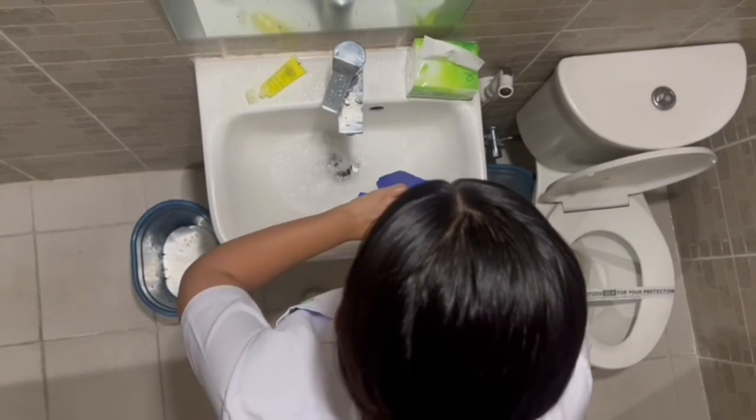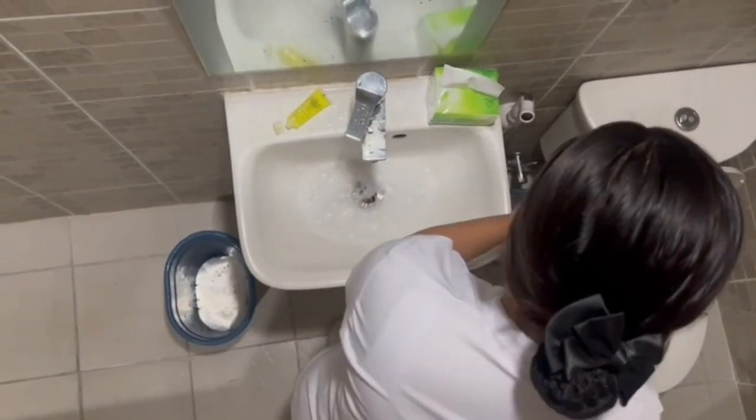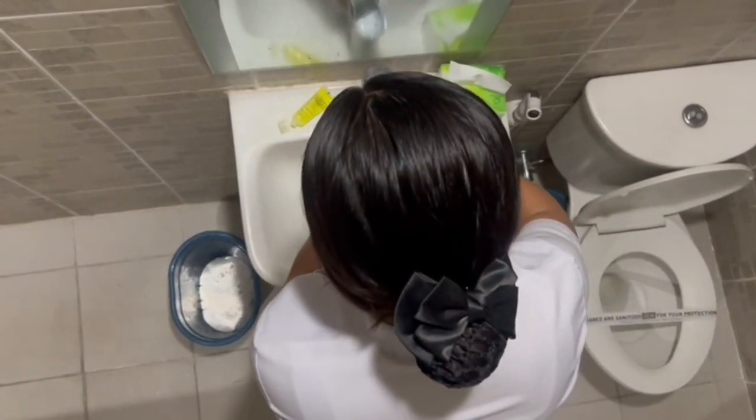After putting her in a comfortable position, I will now remove my gloves and perform hand hygiene.